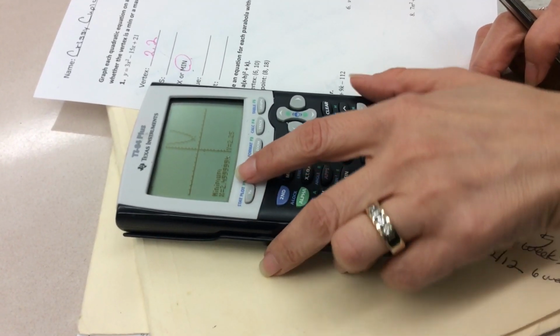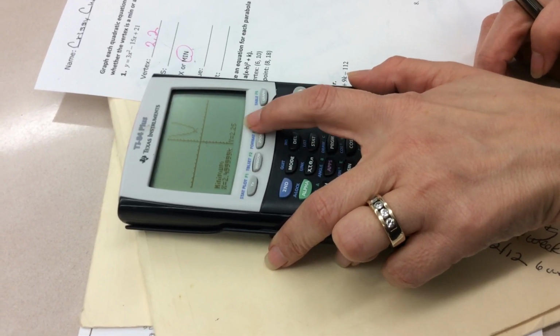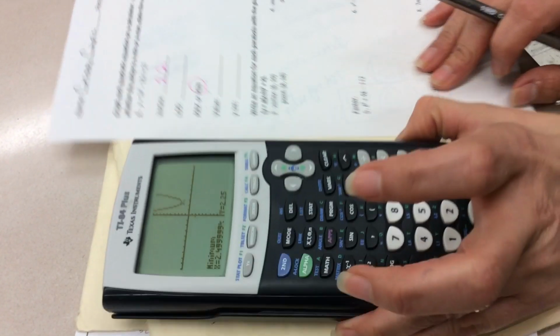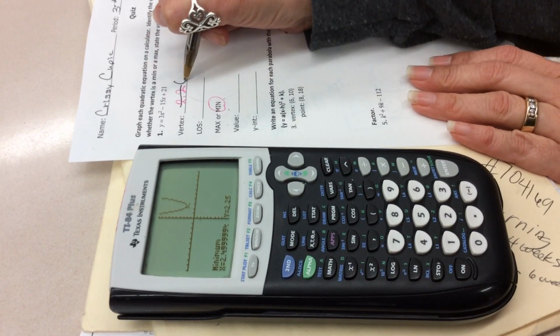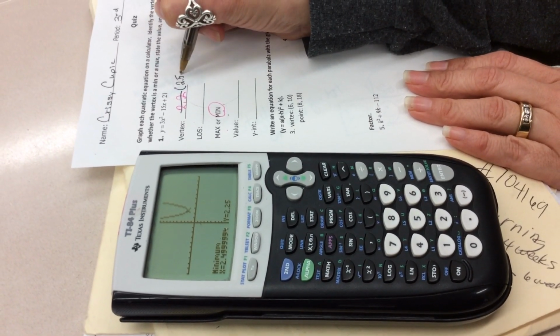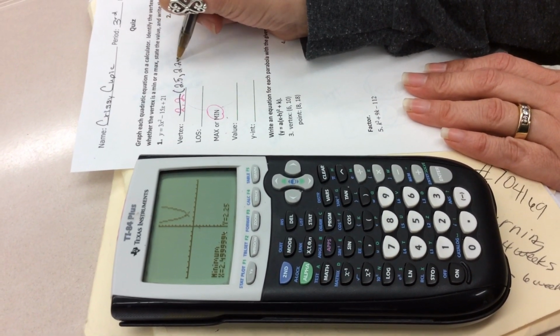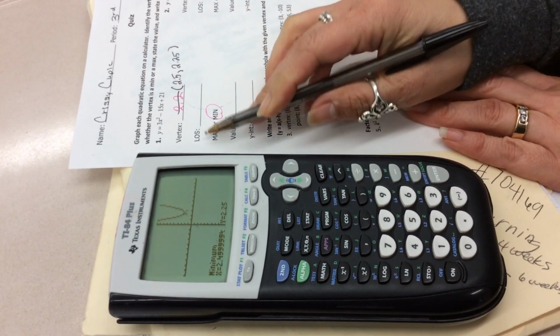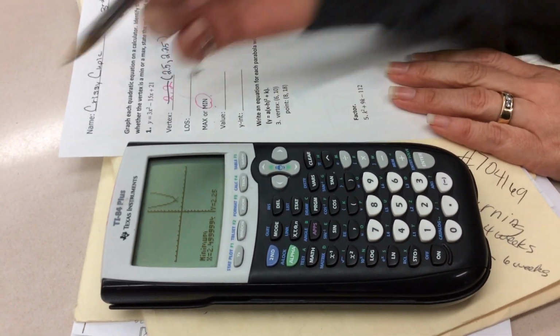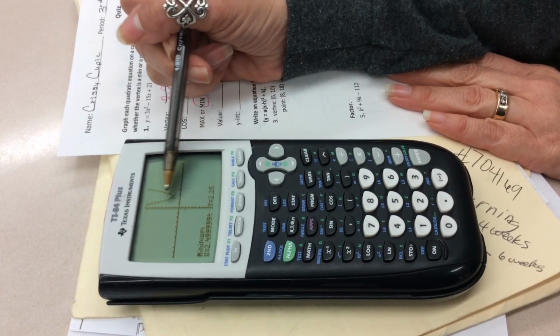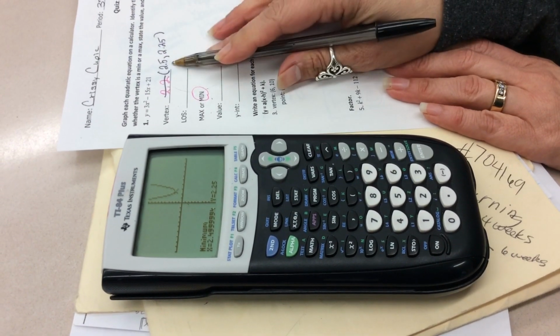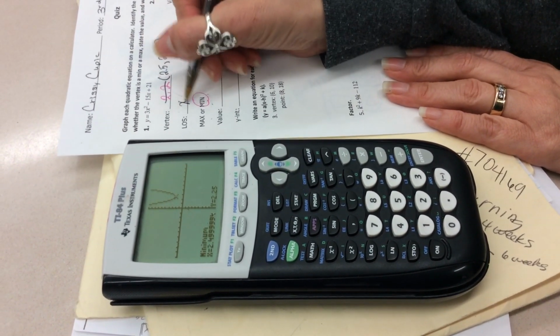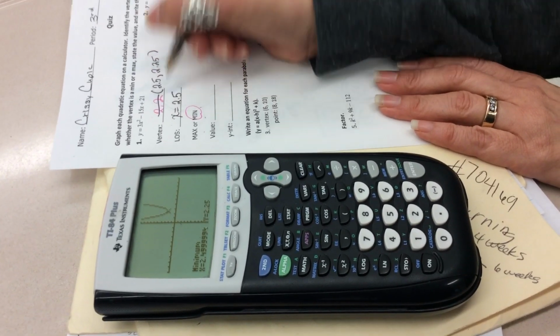Okay, so it turns out that the minimum is 2.5 with 2.25. Actually, so that would be the vertex. So the vertex is going to be (2.5, 2.25). The axis of symmetry, the line of symmetry, is the place where you can fold your graph right in the middle, which would be the x coordinate. So it's 2.5. So that would be x equals 2.5.